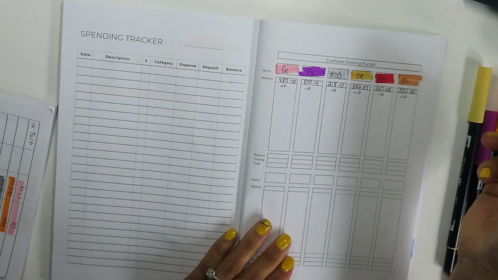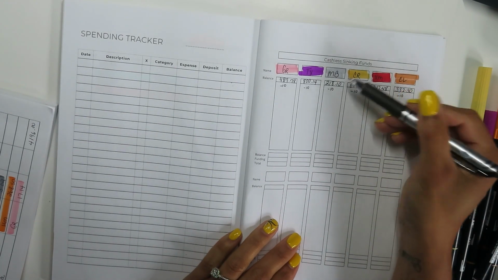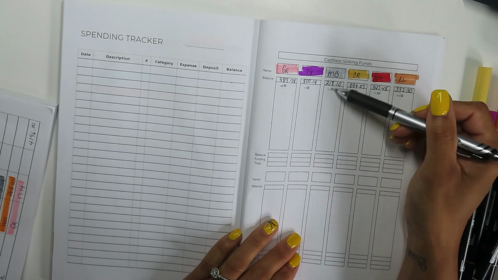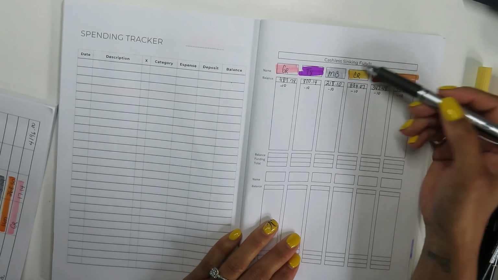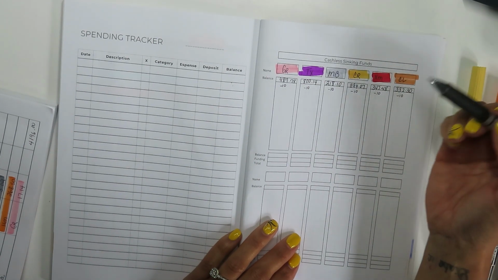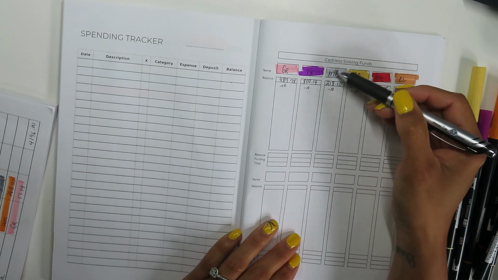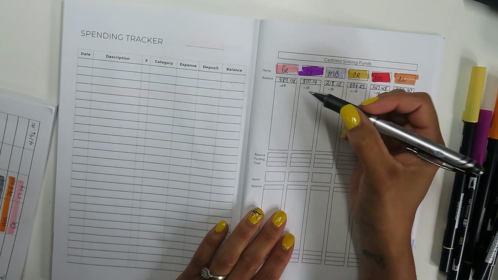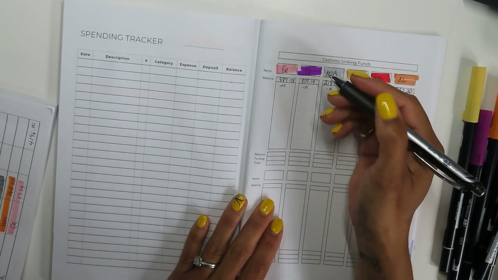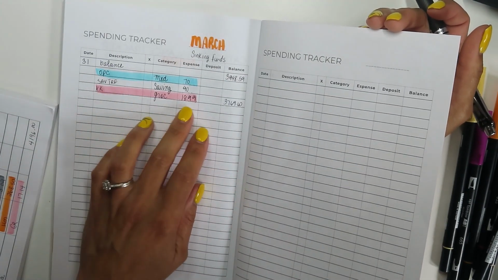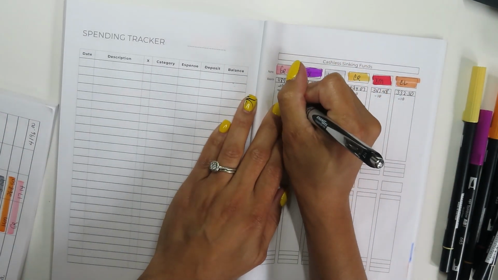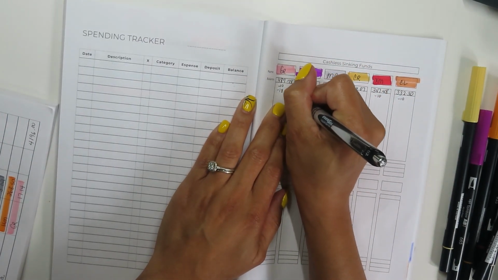If membership did not have the money in there, I couldn't use that challenge for the membership. I would have to take it somewhere else. And if I didn't have any money in my groceries, technically I shouldn't be grocery shopping. Here, groceries, we did $18.99, but clearly I do have money.